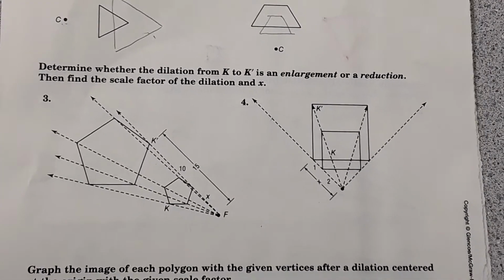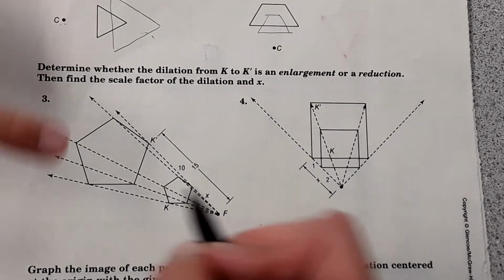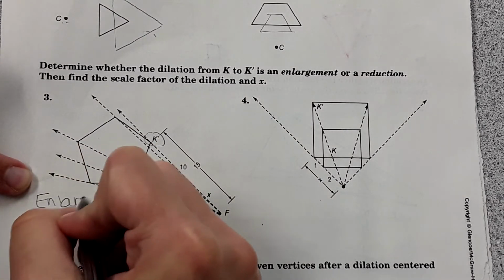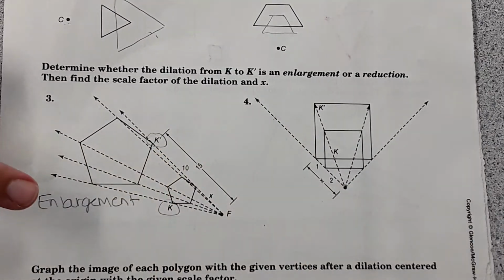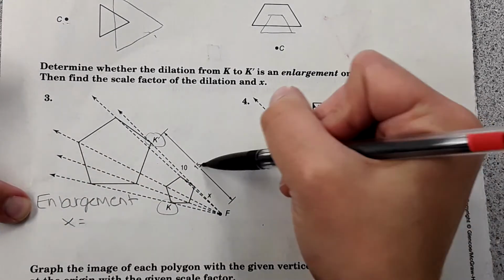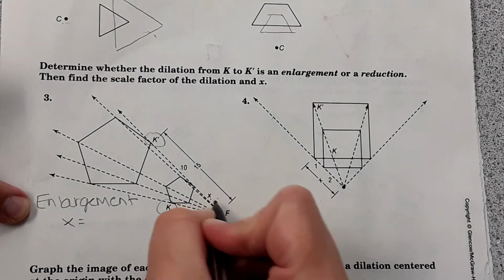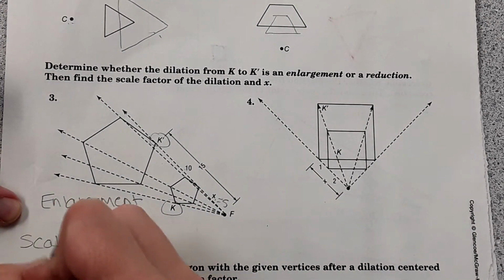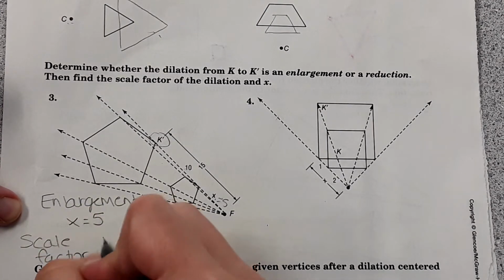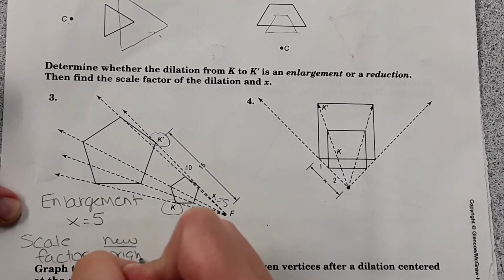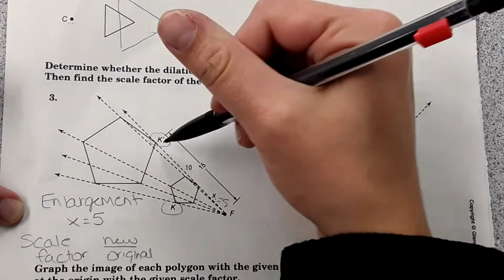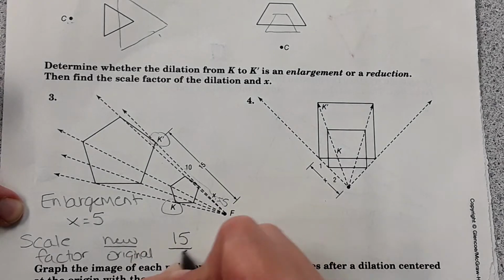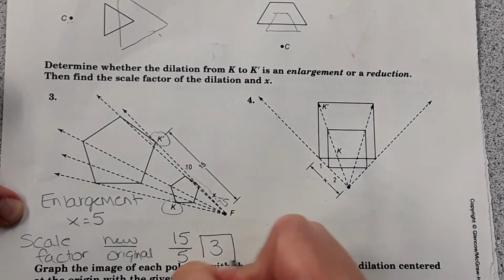Number 3, these are just like the ones we did. K to K prime is larger, so this is an enlargement. See what x equals. Well, 15 minus 10 is 5, so x equals 5. And then scale factor, again, new over the original. The newest one is 15 away from the center, and the original was 5 away. 15 divided by 5 is 3, so our scale factor there is 3.